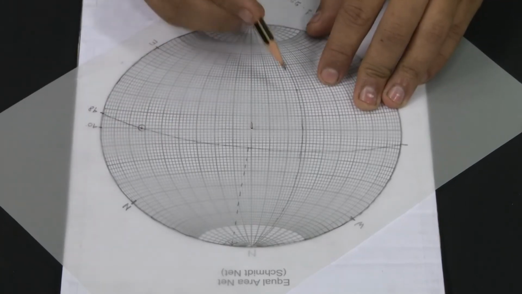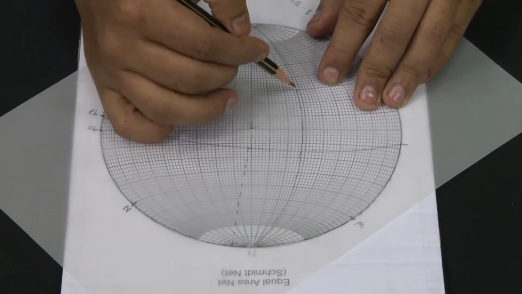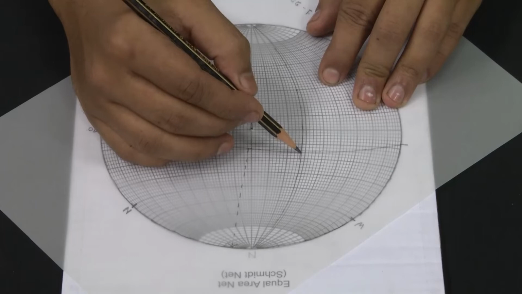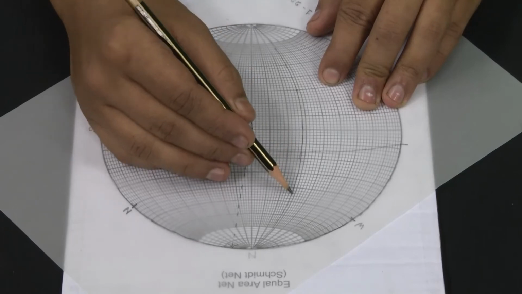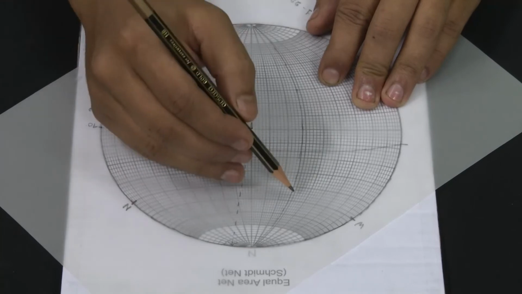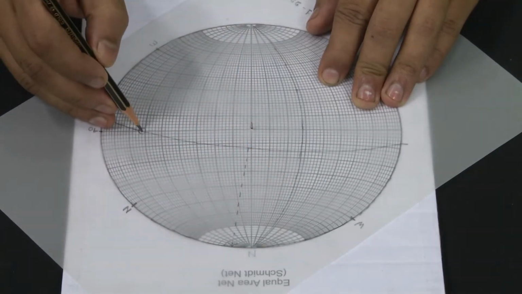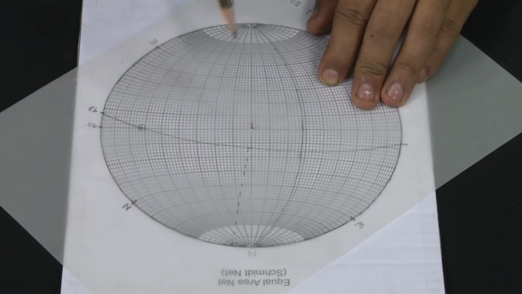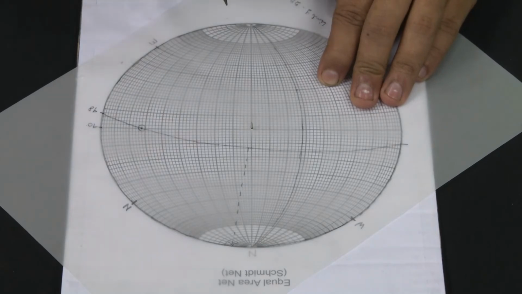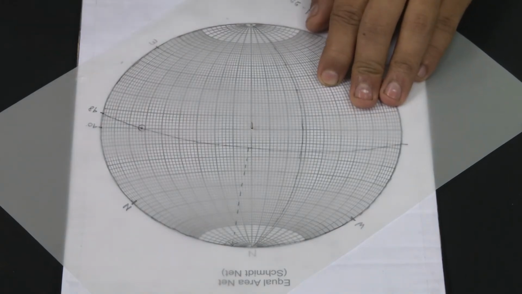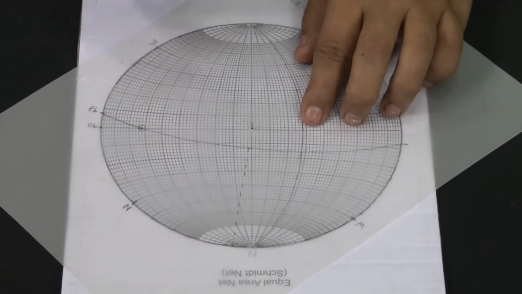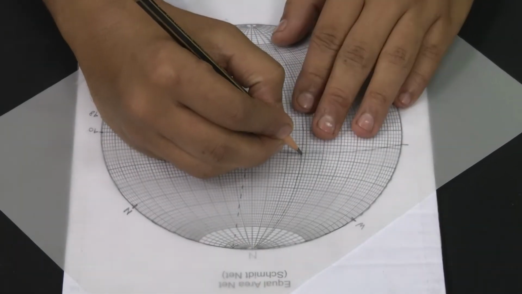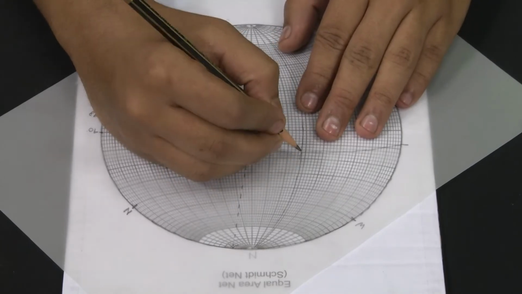So, what we will do is that we will not count the interlimb angle 40 degrees from here, but if we count the interlimb angle 40 degrees from here, we will get a point, and if we join that point and this fold axis through a great circle, we will get the orientation of the other limb, and the other limb will dip in the same direction as limb 1. So, the fold will correspond to a symmetrical overturned fold. As in the question it is mentioned the fold is a symmetrical overturned fold, so we will count the interlimb angle on this side.